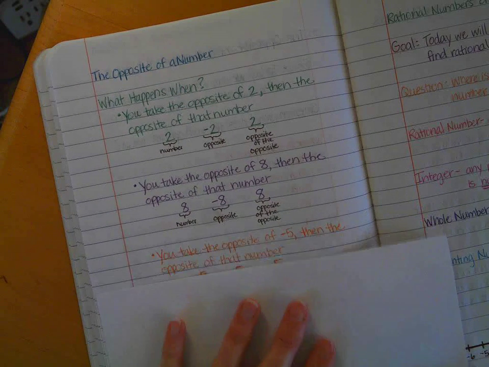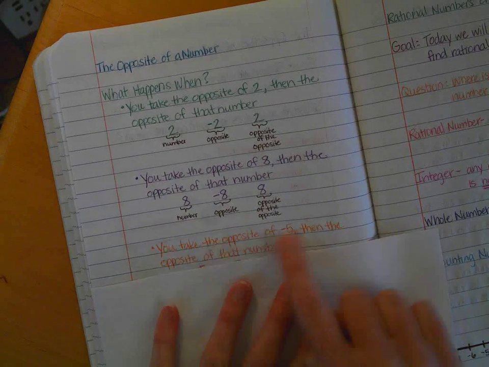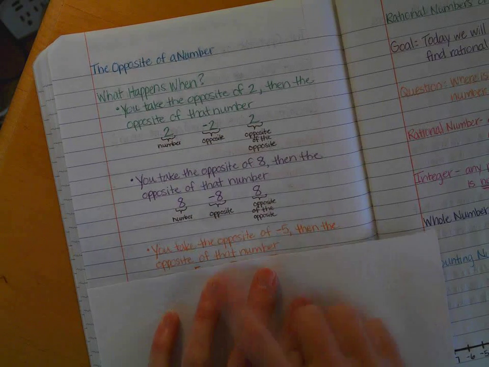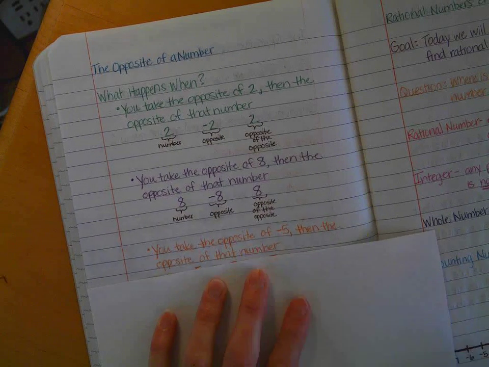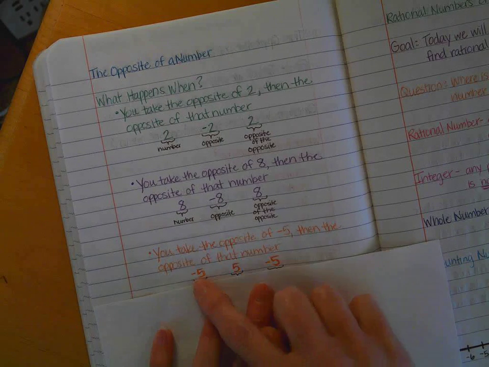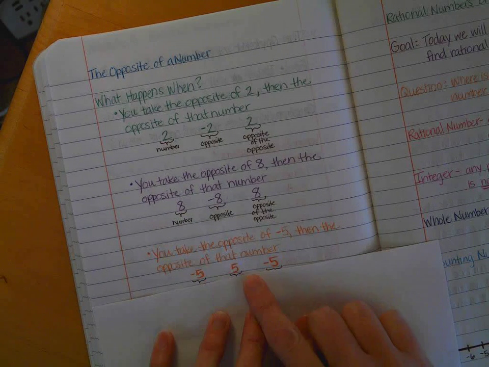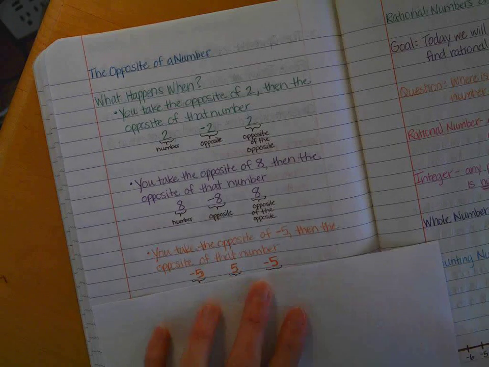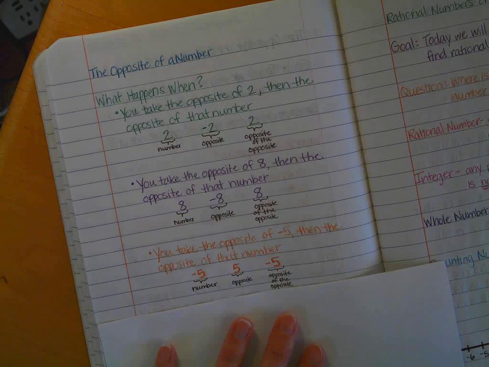Okay, let's see if it works with negatives the same way. So you take the opposite of negative 5, which hopefully you have in your head right now. Then you take the opposite of that number. So negative 5 is what we started with. The opposite of negative 5 is 5. And the opposite of the opposite is negative 5. So we have that.